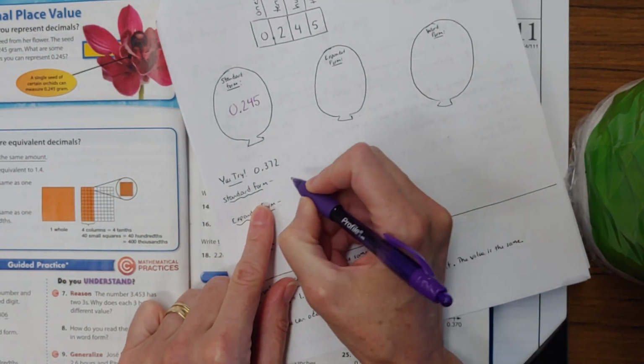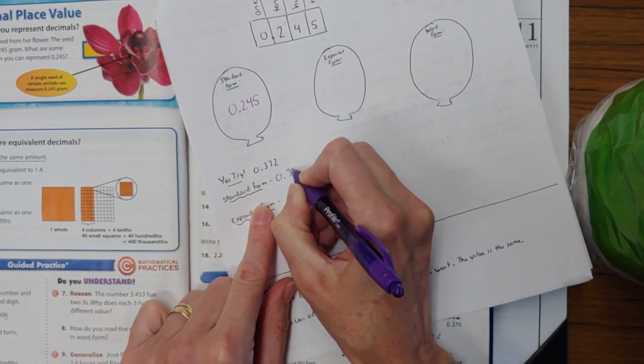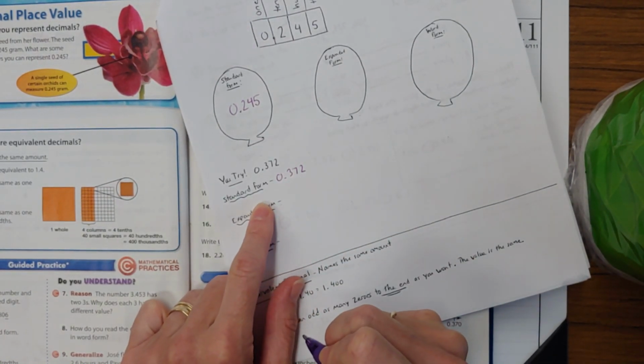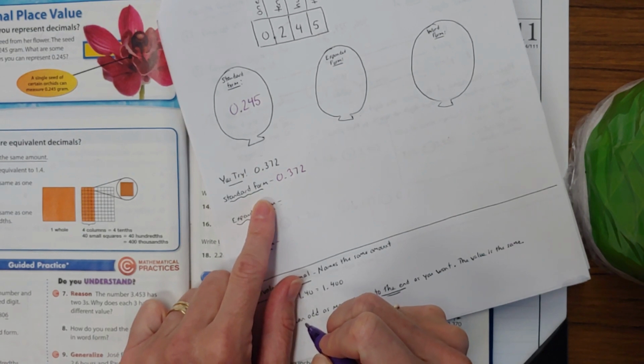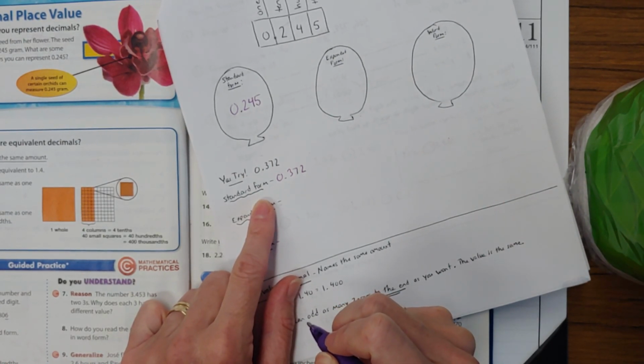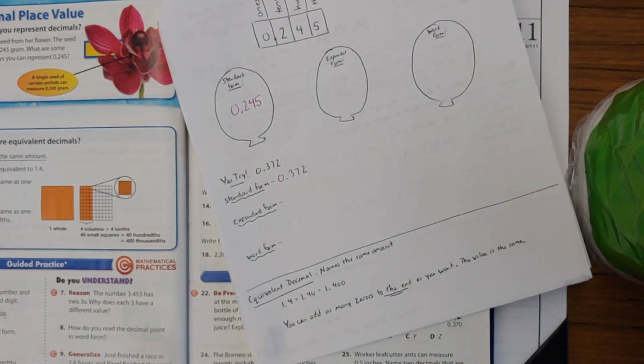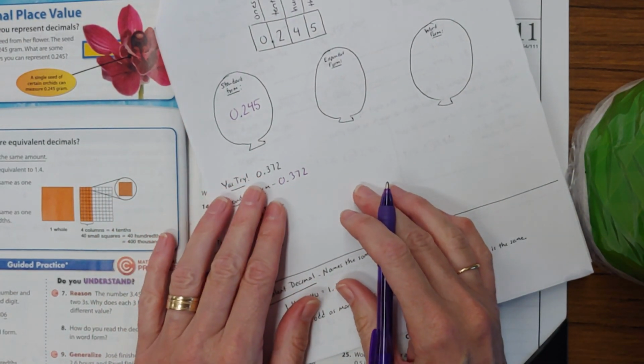Standard form, remember that just means number form. Now you have a test coming up before too long, and when you see that on the test, write this number in standard form, I'm not going to tell you what that is, okay? That's part of the vocabulary, that's part of what you need to know for the test. So be sure you're thinking and remembering that standard form means written as a number.